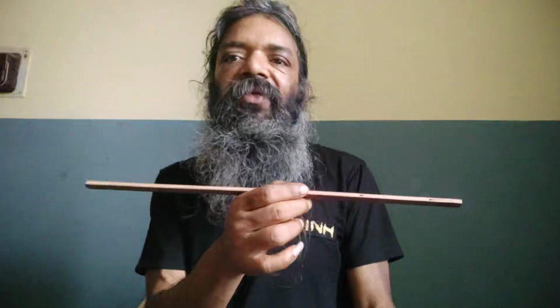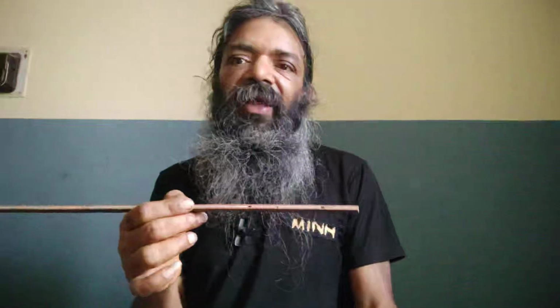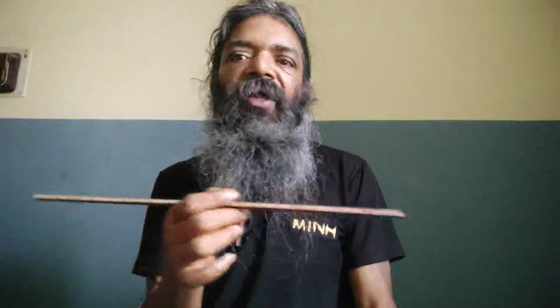So the length is from minus a by 2 to plus a by 2. So one side of the cube is a. This is the y-axis, minus a by 2 to a by 2. This is the z-axis, minus a by 2 to a by 2.